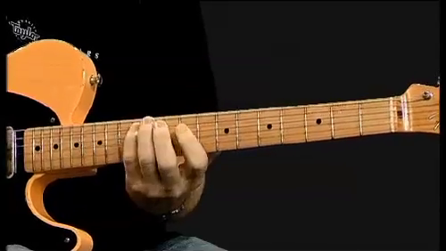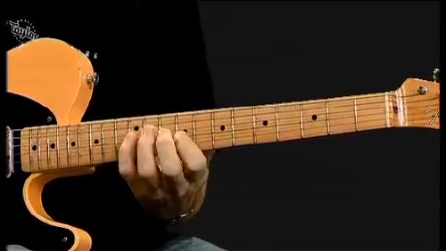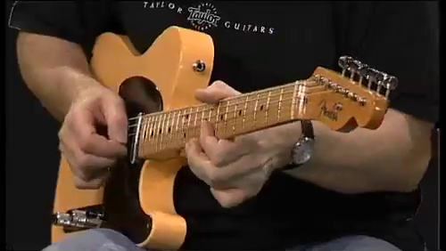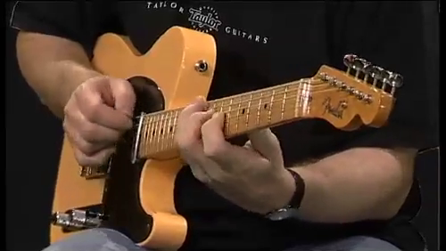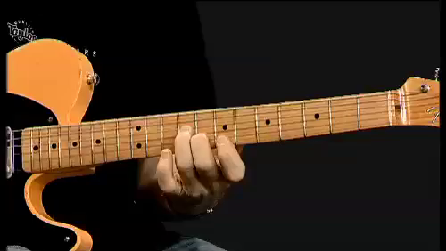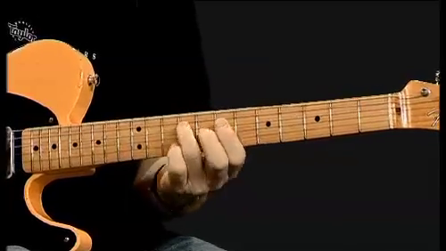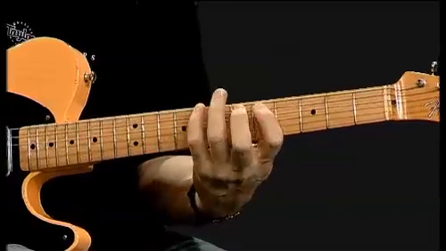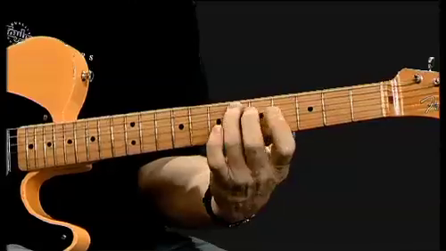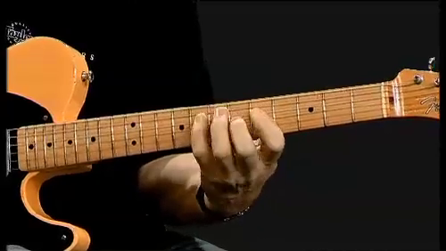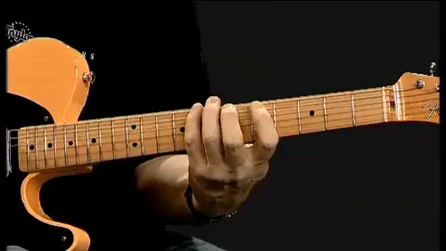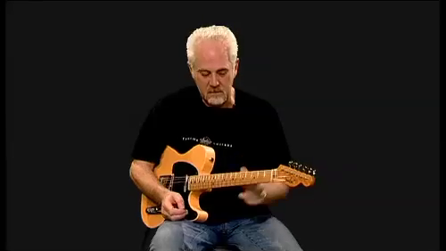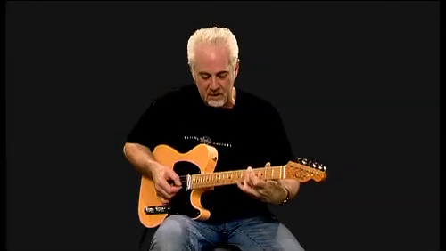A minor, C minor, A minor, oops, C minor, A minor, and you can get the idea. Hopefully there's some parts of those lines that you may like and use.